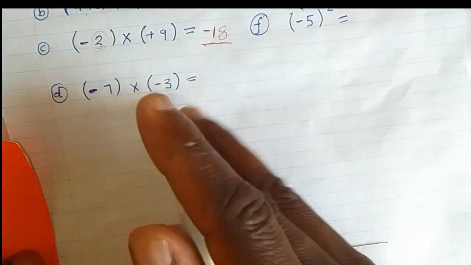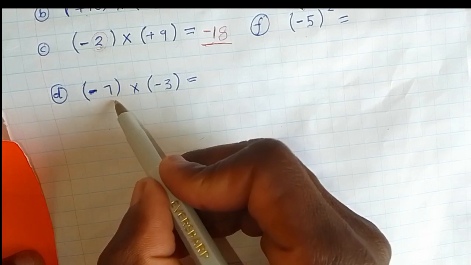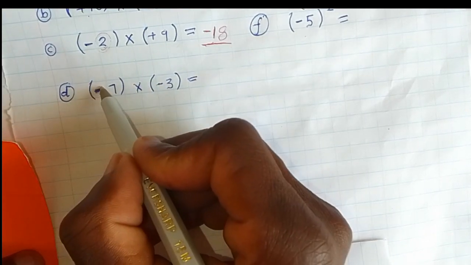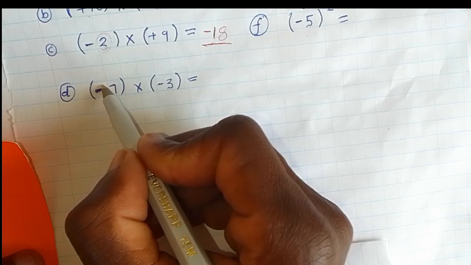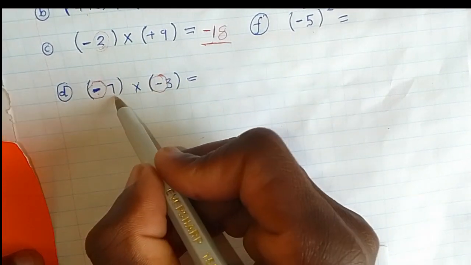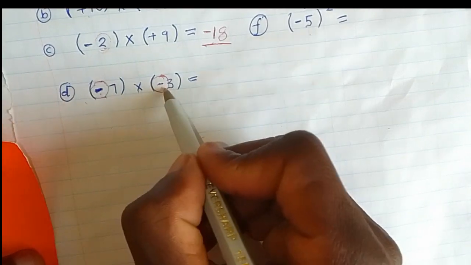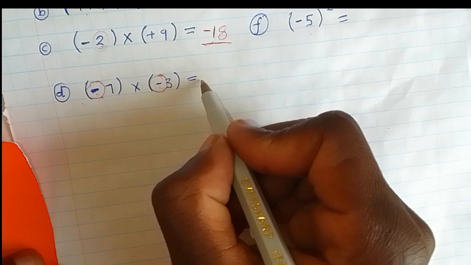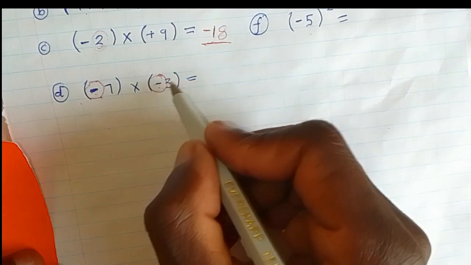Let's look at example D. In example D, we have a negative sign here. The signs are the same. By the signs being the same, remember what I mean. Here we have a negative sign, and here we have a negative sign. So these are the same. By being the same, remember our trick, same sum. So the answer will definitely be positive.